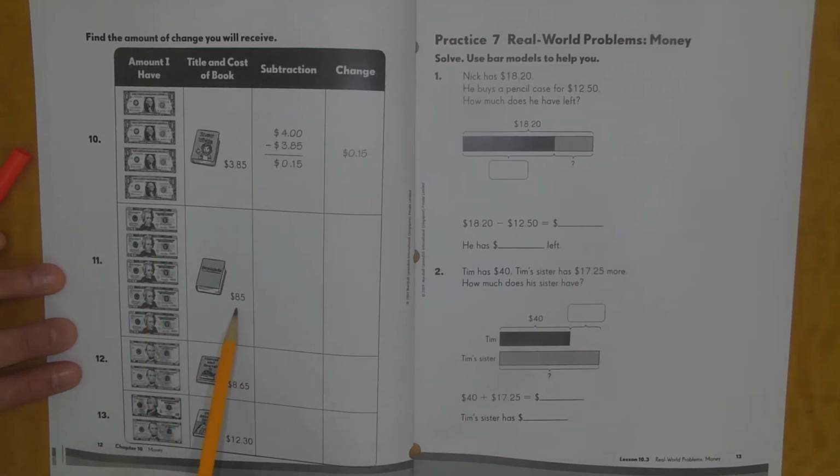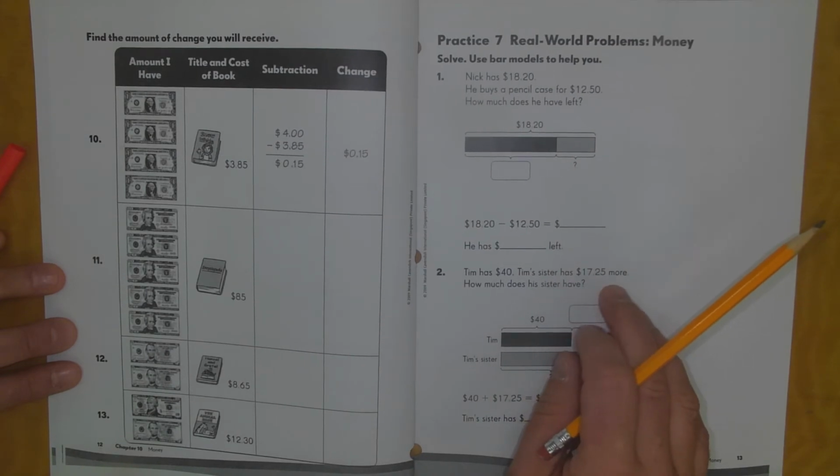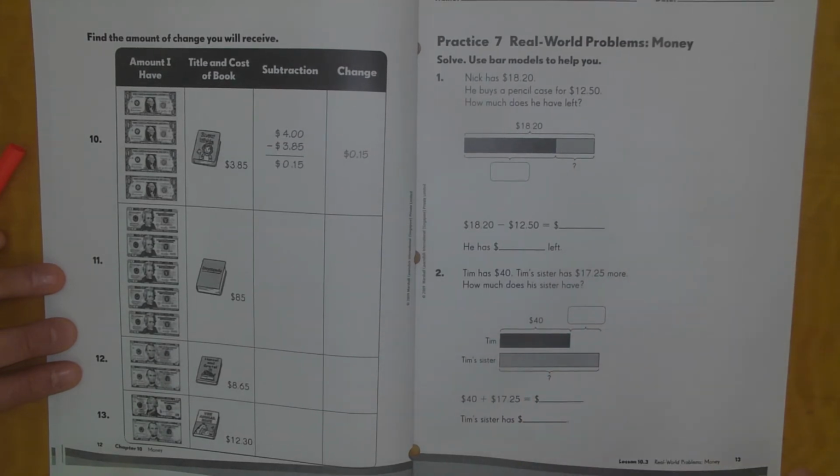The encyclopedia costs $85. So you write your calculation here, and you write the change you'll receive or the answer here. Same thing for 12, same thing for 13. You just have to pay attention to the dollar amounts that are given to you. So once you're done with that, you can come back and check your work.